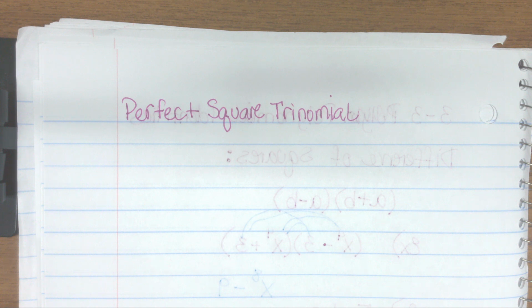Perfect squares are the numbers like 1, 4, 9, 16, 25. What's the next one? 36. What's the next one?